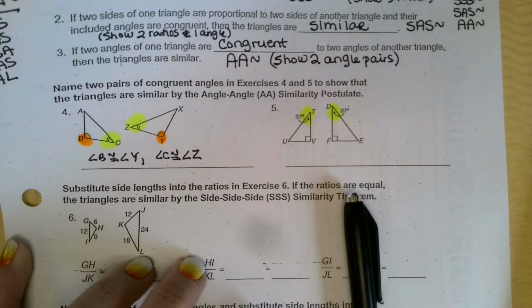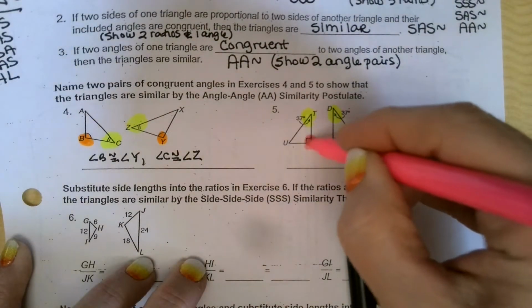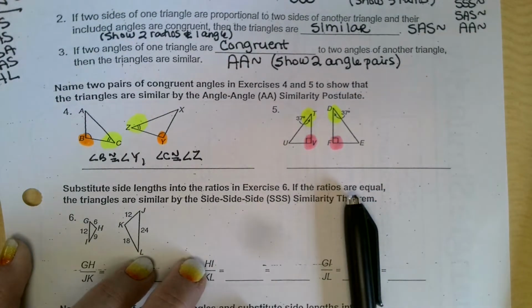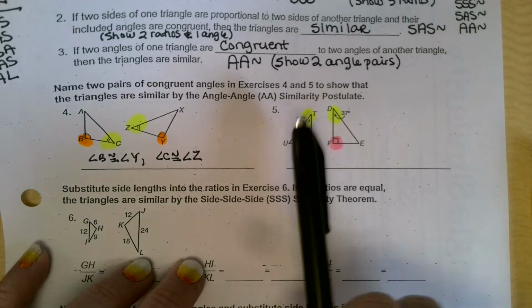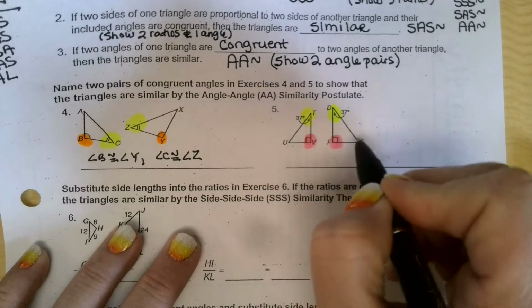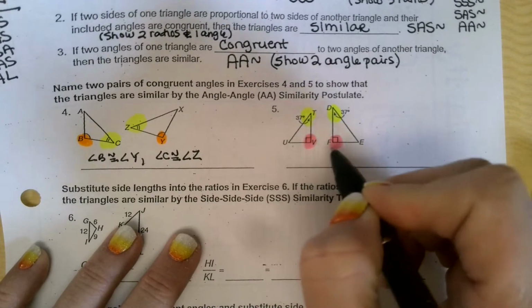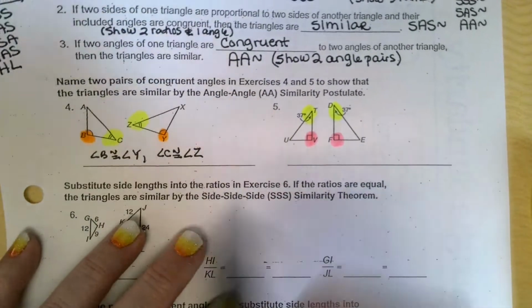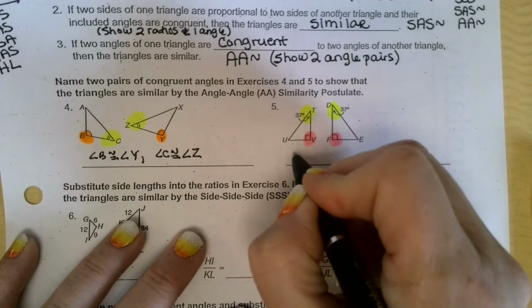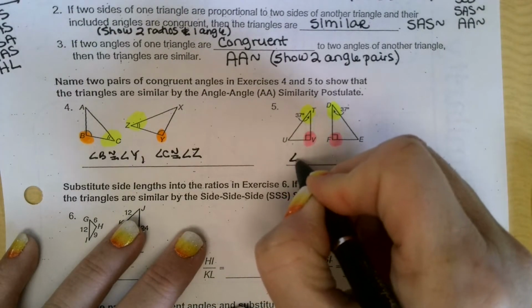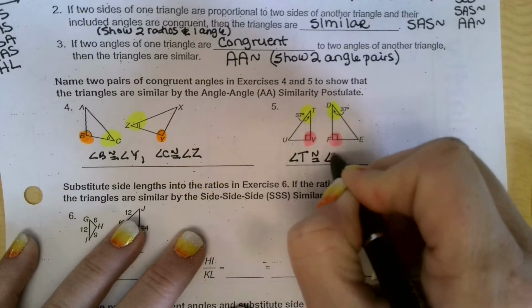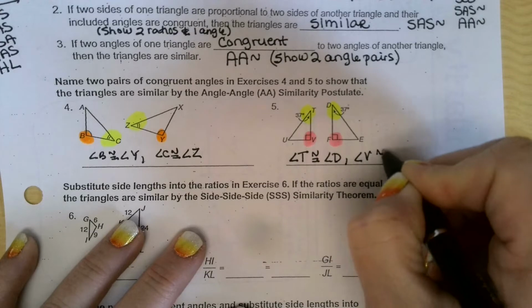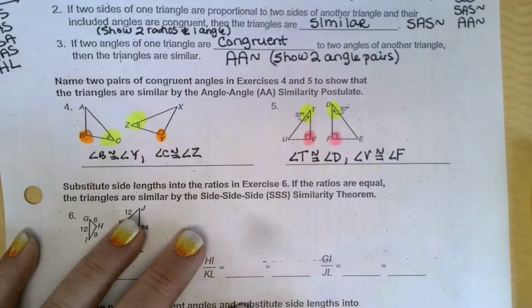And don't forget, you've got the 90s. Those are angles. If you wanted to, you could have put 52 right here and you could have highlighted those two angles instead of the 90s. It doesn't matter. As long as you show me that you have seen two angles, then I know that you're using angle similarity. So angle T is congruent to angle D. Angle V is congruent to angle F.